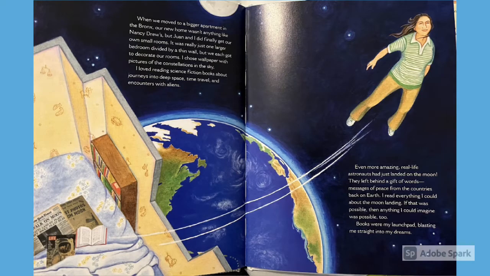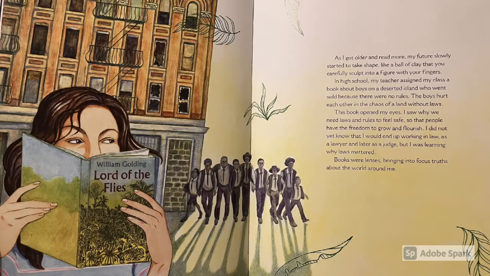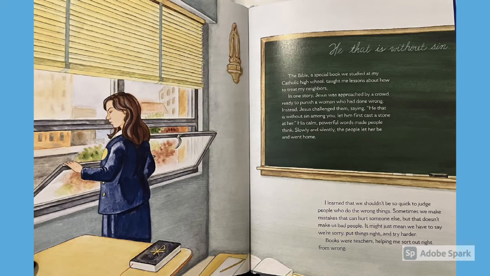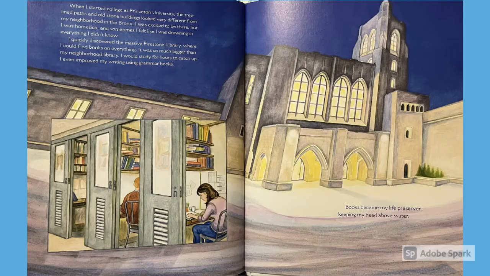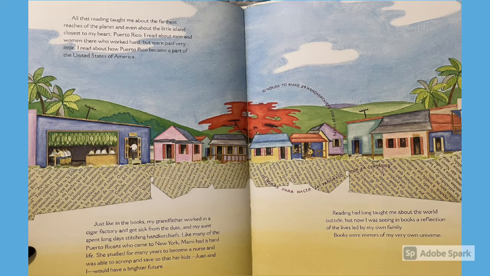On page 15 and 16, why do you think the character is up in space? On page 17 and 18, what do you think is going on? On page 19 and 20, where do you think the character is at now, and what do you think the character is doing? On page 21 and 22, what kind of building do you think that is? On page 23 and 24, why do you think there are cutouts of paper under the buildings?